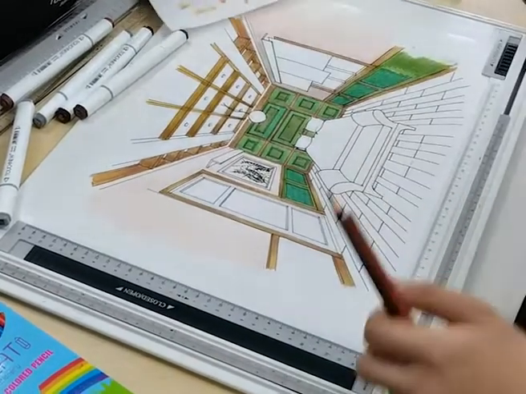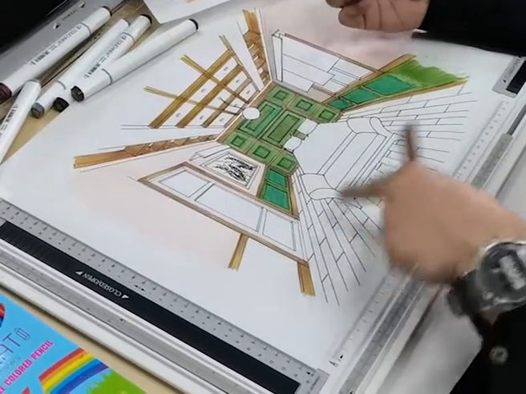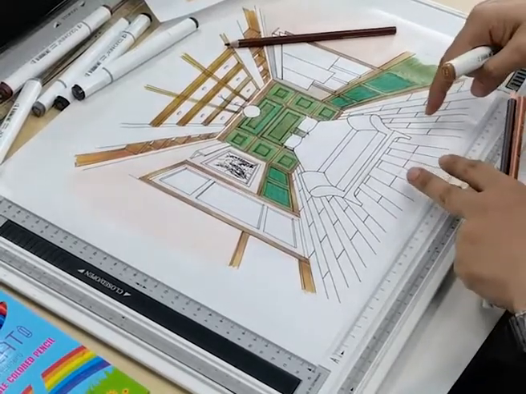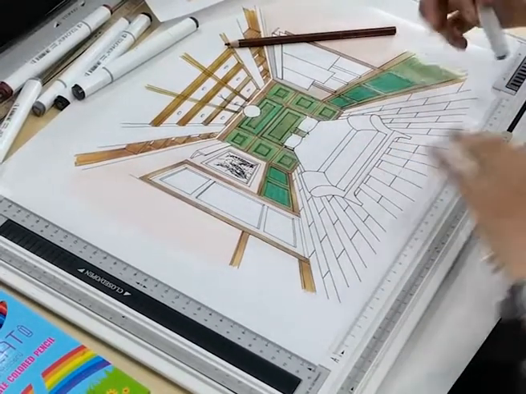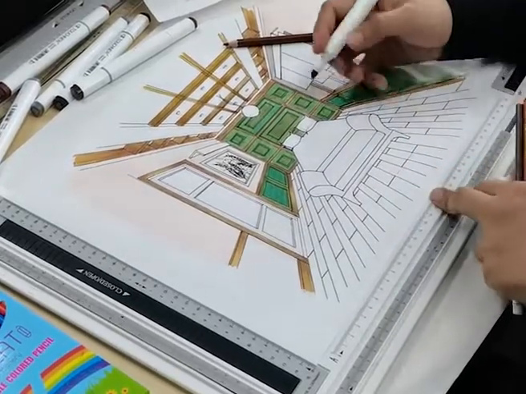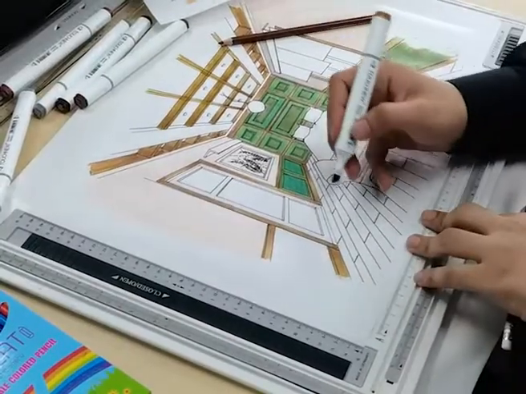Next, we are going to draw and color this floor. Looking at this, the floor is also timber flooring. What you can do, for example, is I will go for the bigger surface here, maybe easier for us to see.